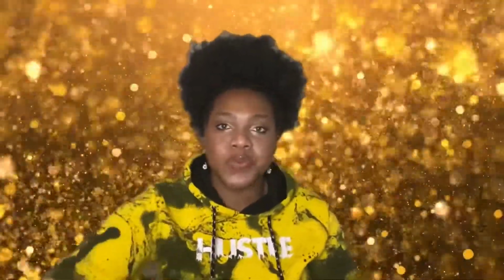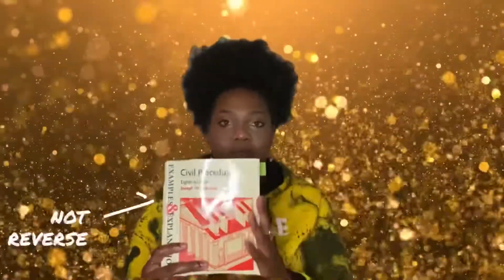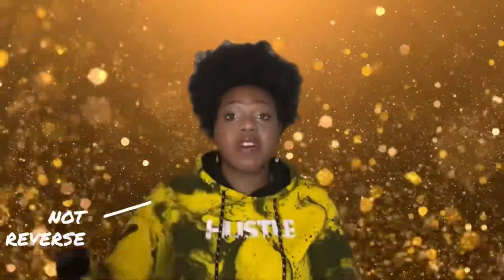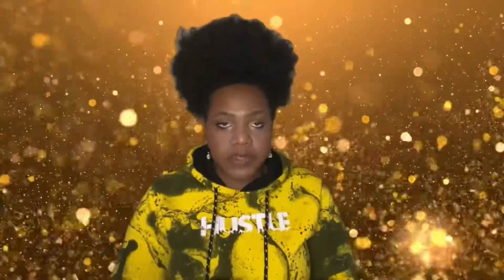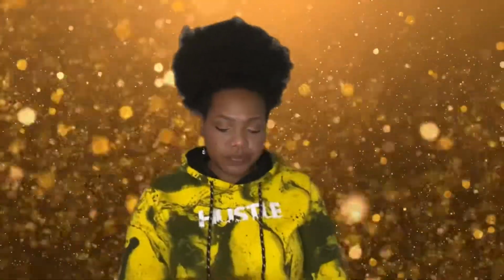So I'm going to show you real quick. I have a copy of one here. This is the one for civil procedure. I know it's reversed because I have my camera going the other way, but E&E, that's just what they're called. These are similar. This would be called a supplement. But if you hear people on campus saying E&E, it just means examples and explanations. It is a type of supplement that you're able to use for law school.